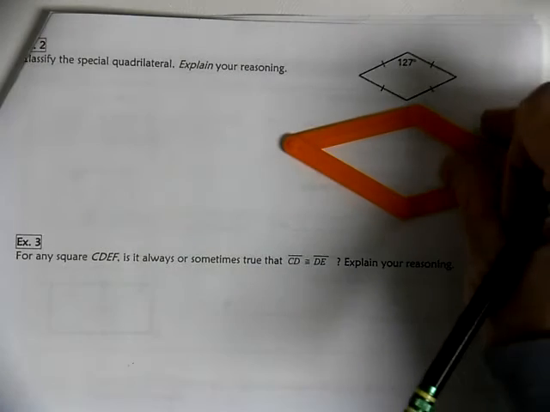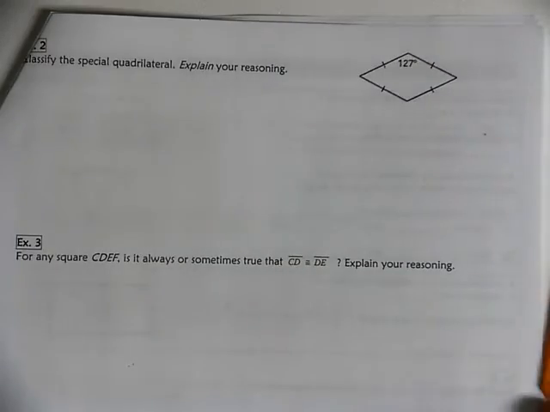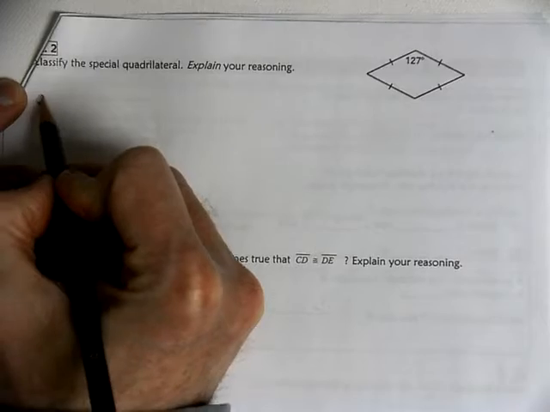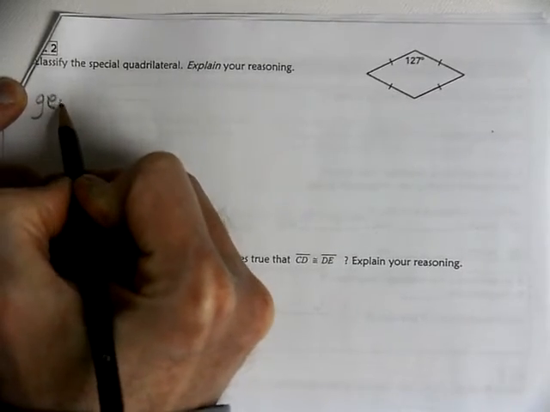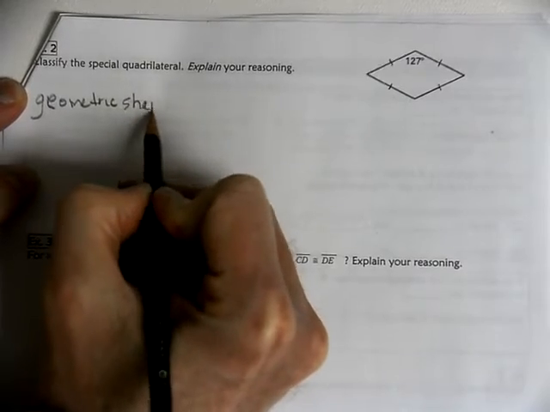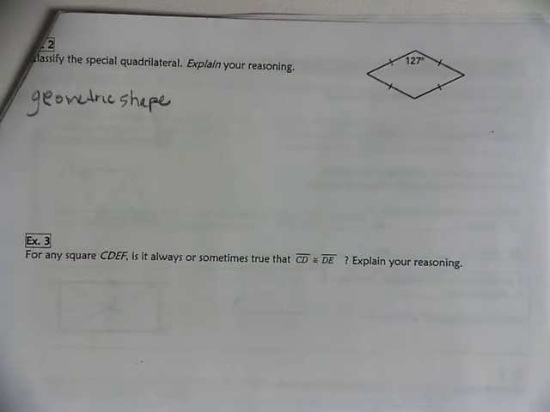Okay? Well, there's a couple different things that we can say this is. We could say this is a geometric shape, Mr. Weber. And you wouldn't be wrong. Yes, it's a geometric shape.